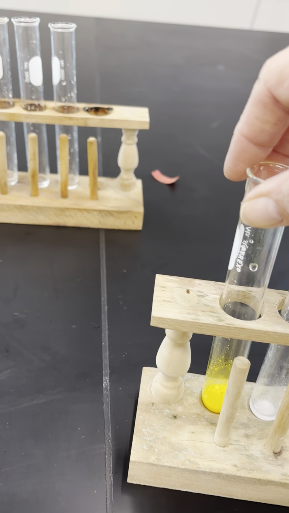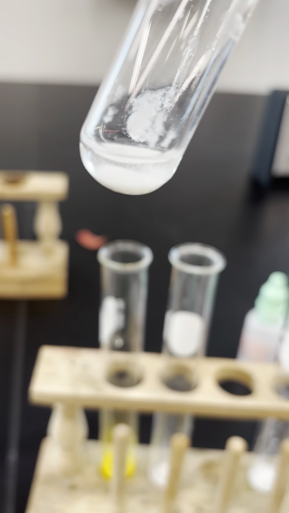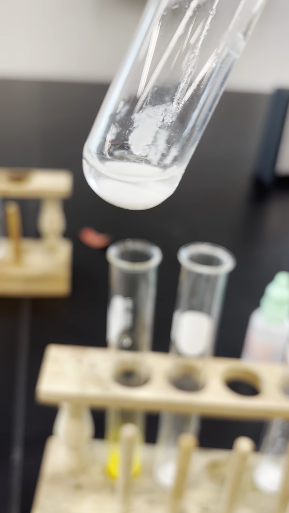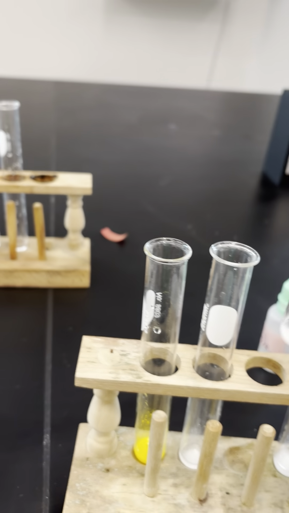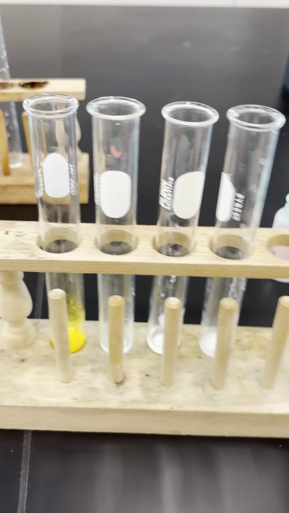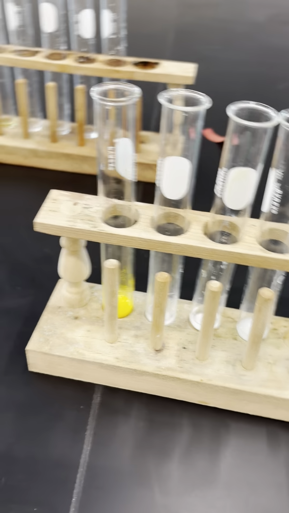And so what is a precipitate? A precipitate is a solid that forms, it precipitates out of solution. So you can kind of see the specks of solid there. And obviously you could see the white color. This formed a white precipitate, and you could see the white solid at the bottom of the test tube. So that is the solid that precipitated out of solution during this reaction.